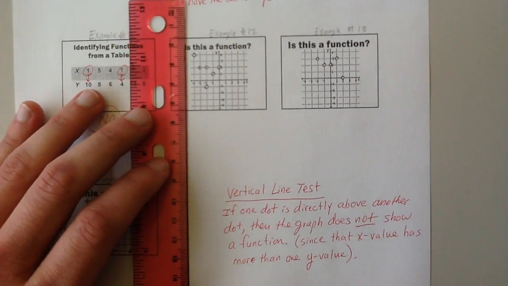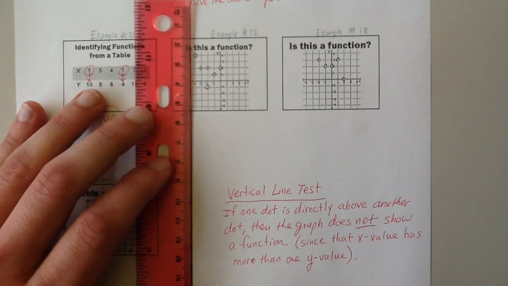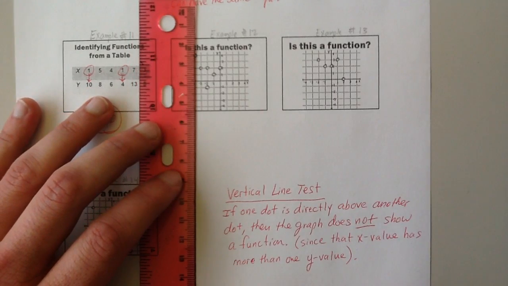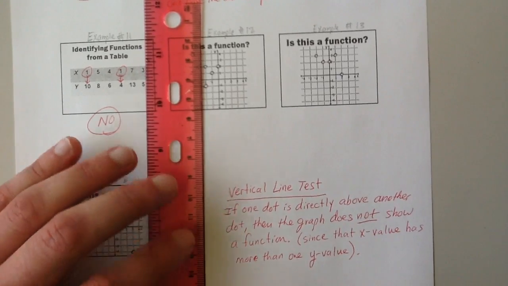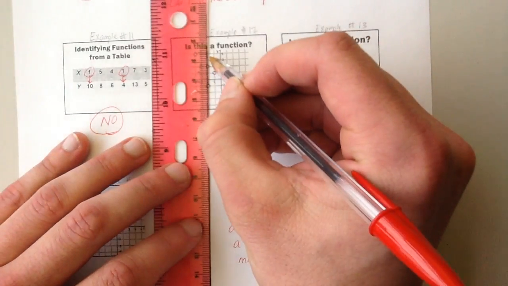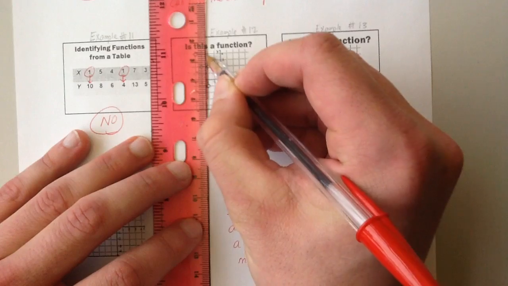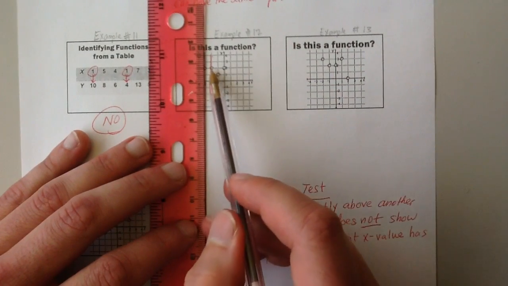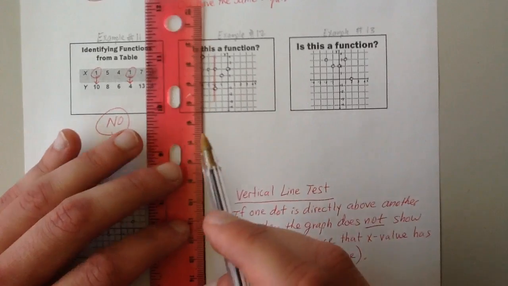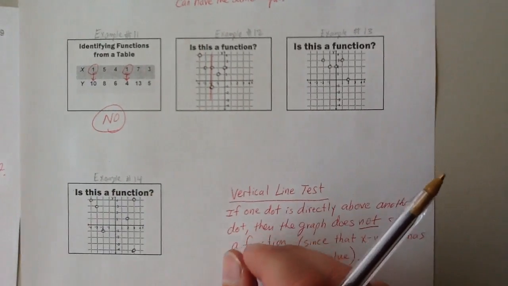So if I take this ruler to represent my vertical line and slide it along the graph, I'm going to slide it until I see 2 dots stacked on one another. At this point right here, do you see this vertical line where those dots are stacked on top of one another? And if that happens, that means that this graph fails the vertical line test.